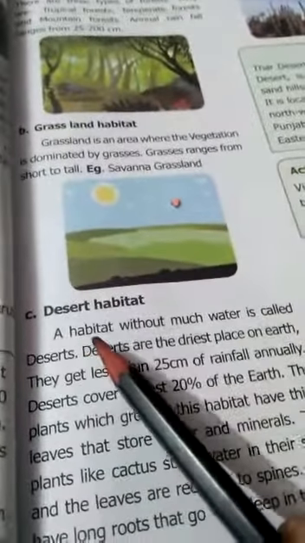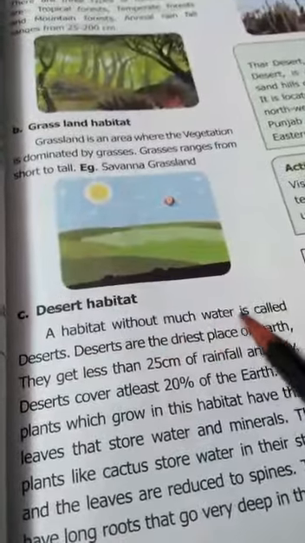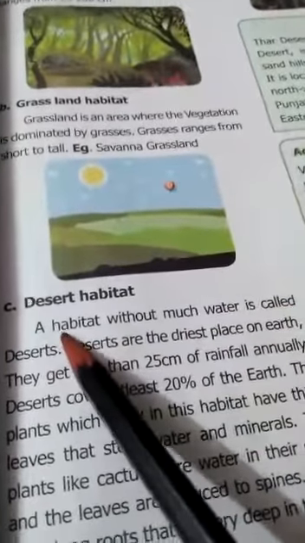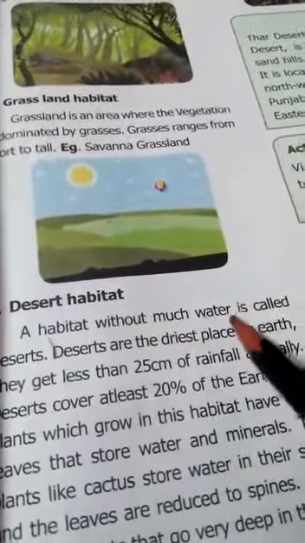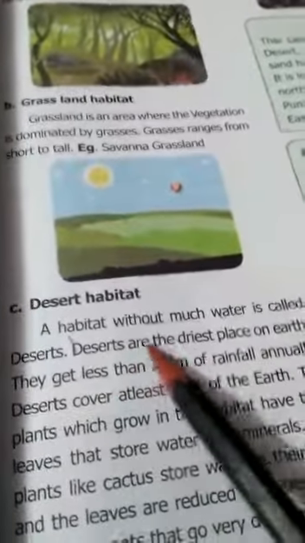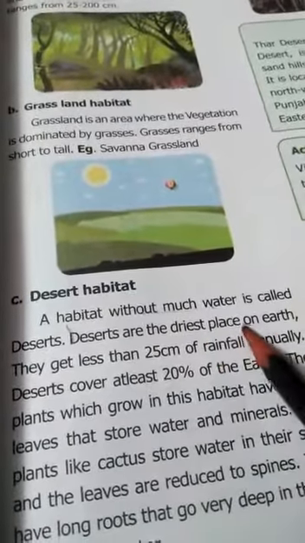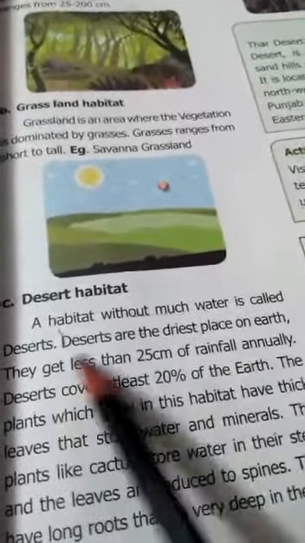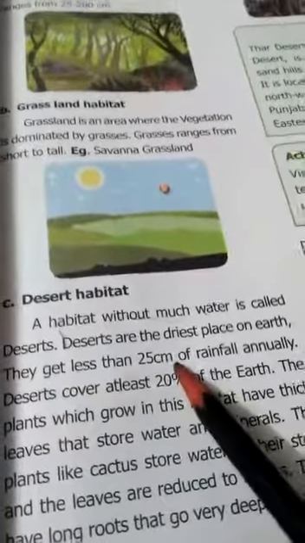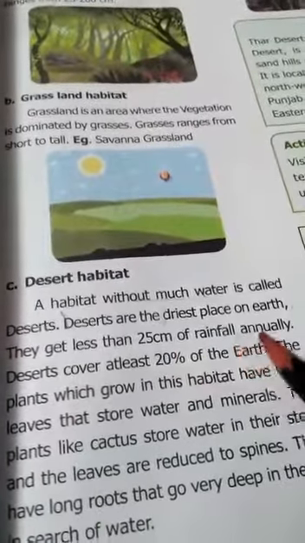Next, desert. A habitat without much water is called desert. Deserts are the driest places on earth. They get less than 25 centimeters of rainfall annually.